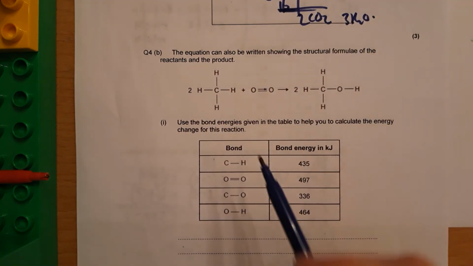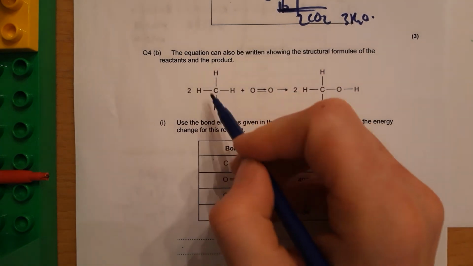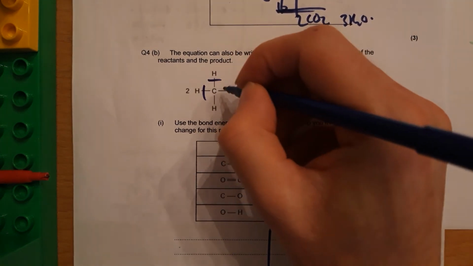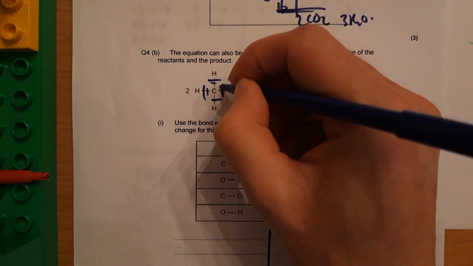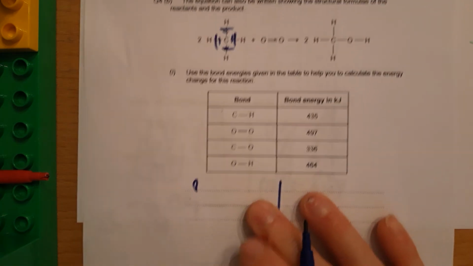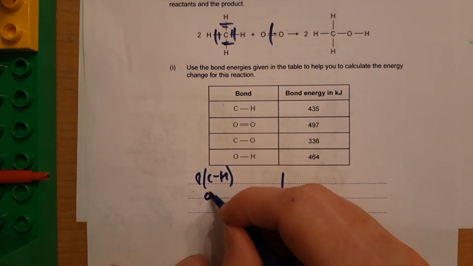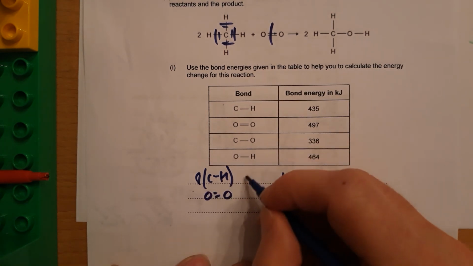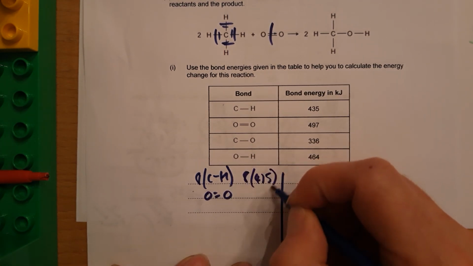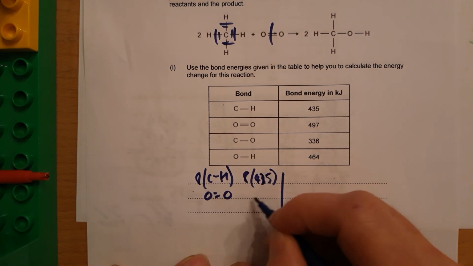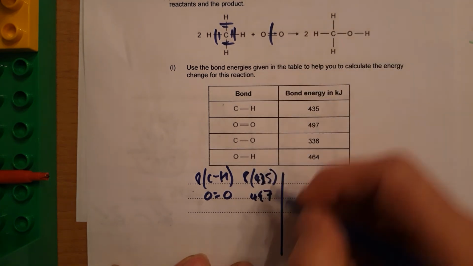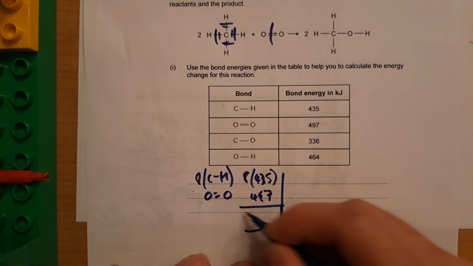Watch out with this one. 2 lots of this. So 1, 2, 3, 4, and then 2 lots, 5, 6, 7, 8. 8 CH bonds would have to be broken. And OO would have to be broken, so that's 8 times 435. And O double bond O, 497, that's everything there. Add them up, that'll give you that answer.